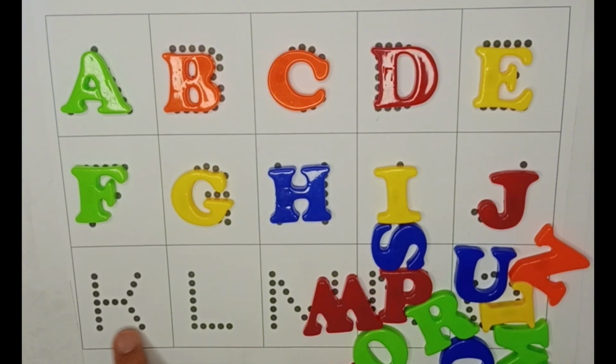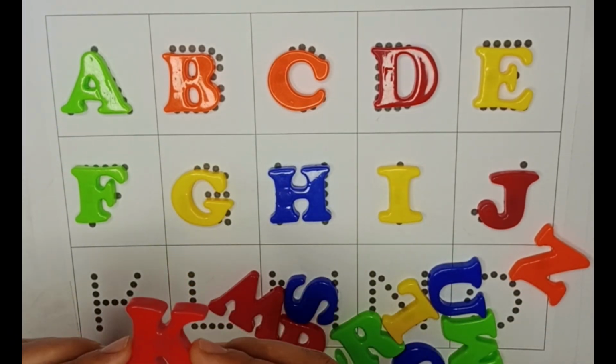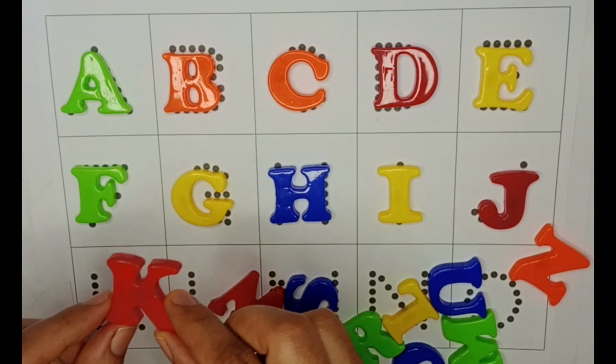Next alphabet is K. K is for kite. Now we find K. Here is K. And the color is red.